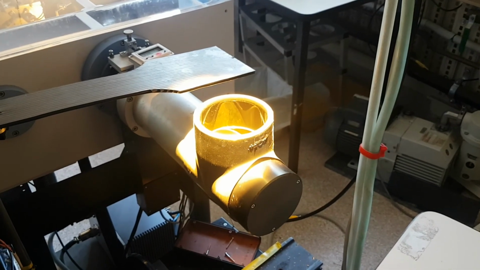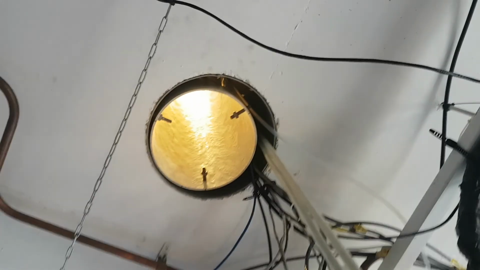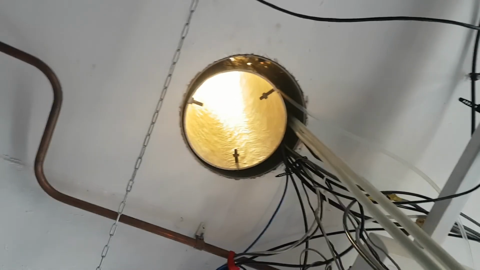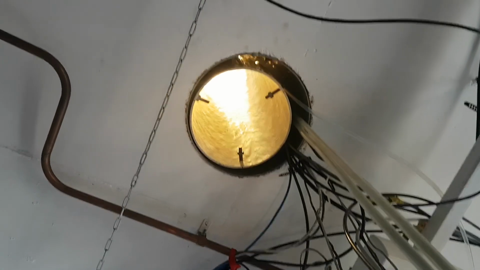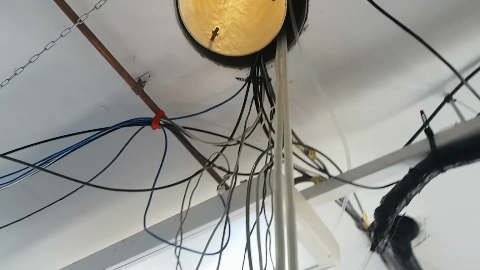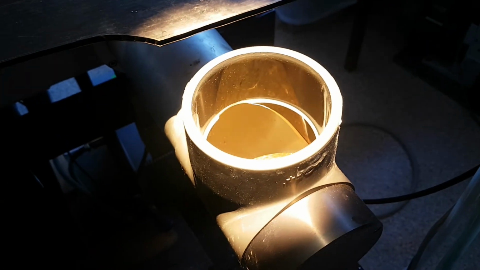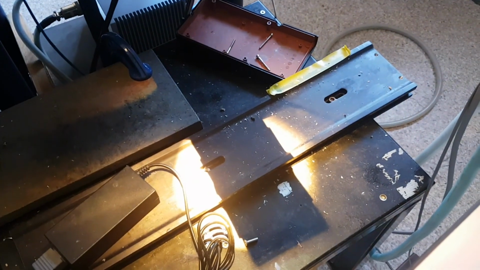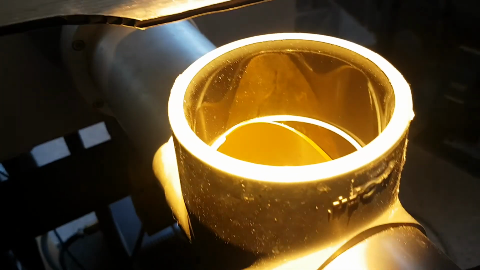Here's the other end of that beam of light. So there's a hole through the roof, and that sun tracker that you saw before is up on the top of this pipe. I've got a pipe in a pipe because we had to run all these cables up through there. But there is the beam of light coming into this sun tracker, and you can see there's the overfill. The light's bigger than the input, which is what we want.